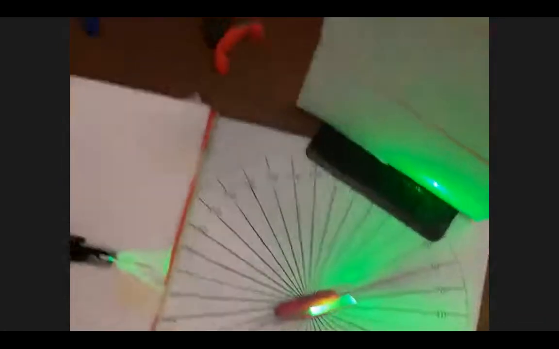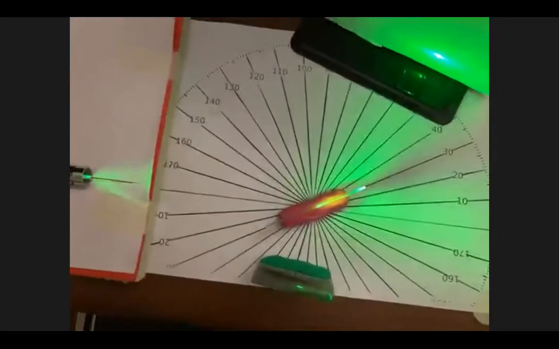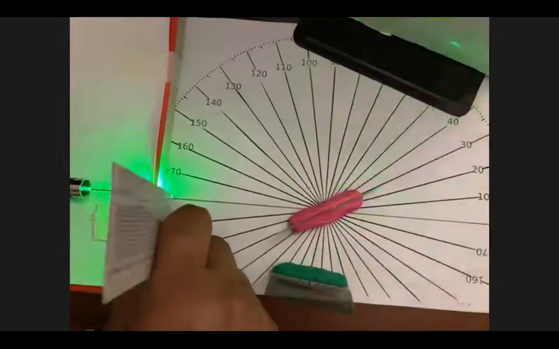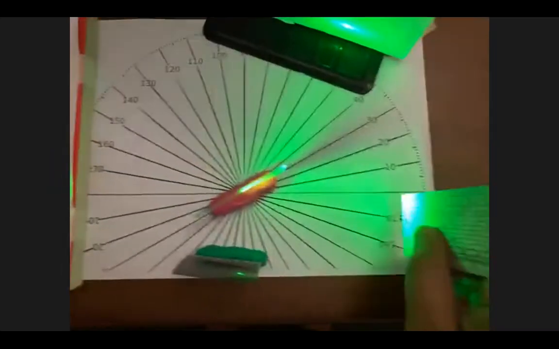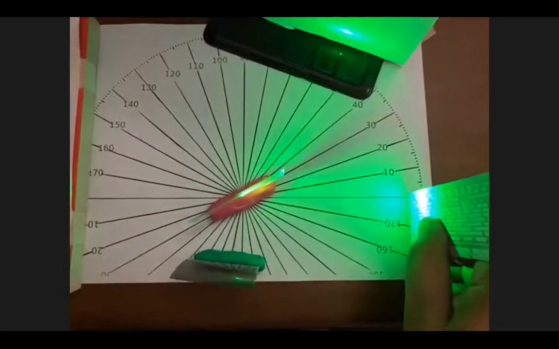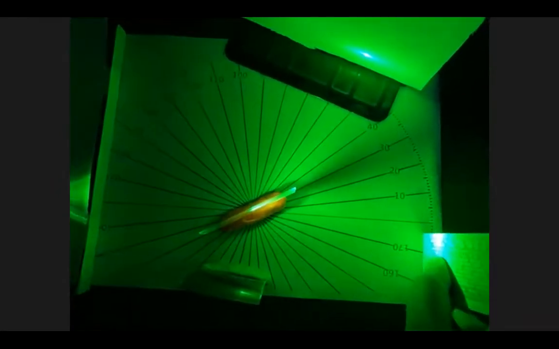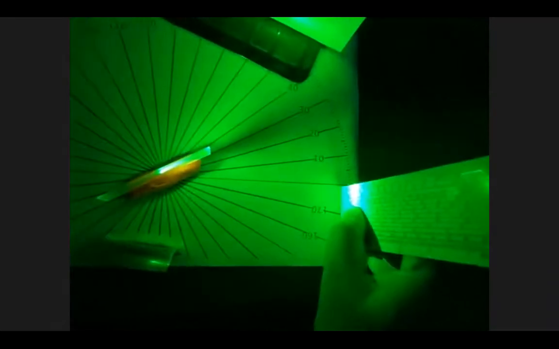And as I said, as you can see, if I put my scale at the beginning of this line, it touches, and if you put it at the end of the line, it touches again. That means my laser is aligned to this line here, and my glass slide is aligned to this 30-degree line here.